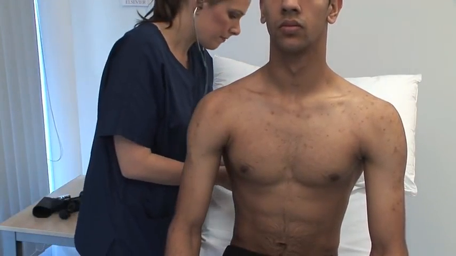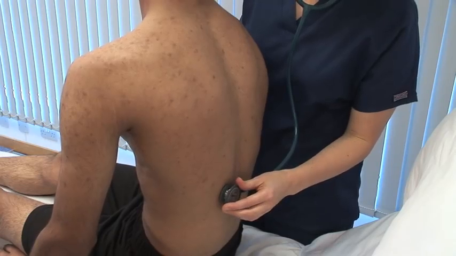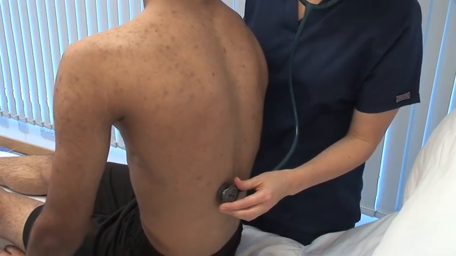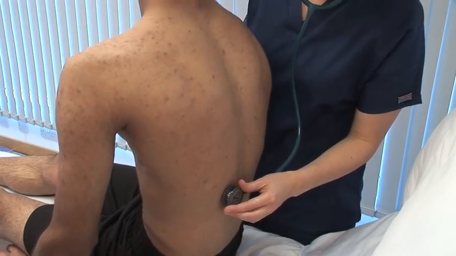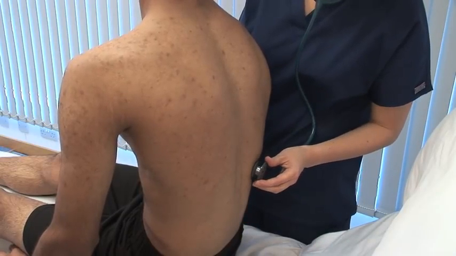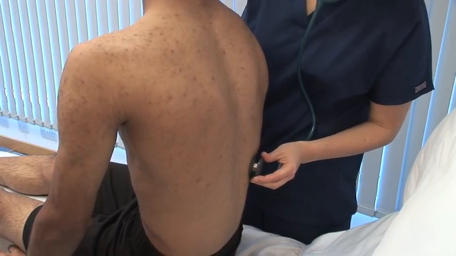Listen over both lung bases posteriorly with the bell. Breathe in and out, for the symmetrical medium crackles of pulmonary edema. And out.